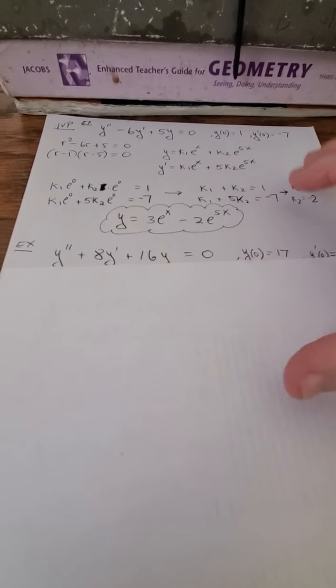This leads me to two simultaneous linear equations, stuff you did in algebra a billion times: k1 plus k2 equals 1, and k1 plus 5k2 equals negative 7. This whole thing got down to a simple algebra system of equations, and using your algebra skills you very quickly get k1 equals 3, k2 equals negative 2. That gives us the final answer: y equals 3 e to the x minus 2 e to the 5x.